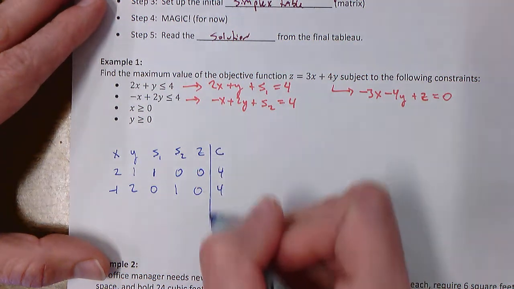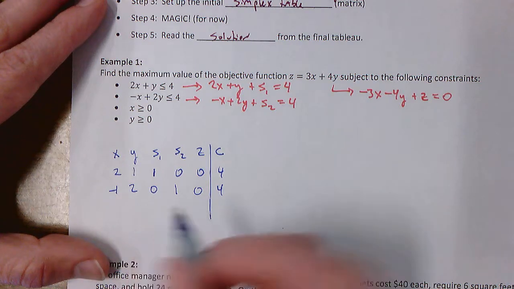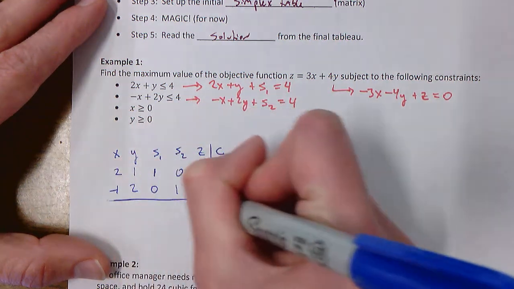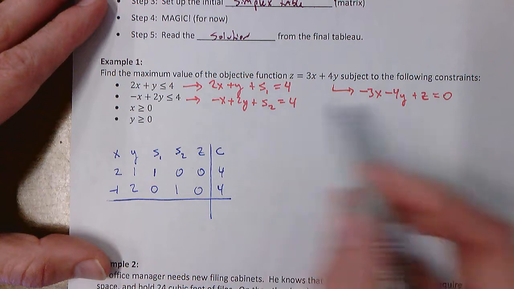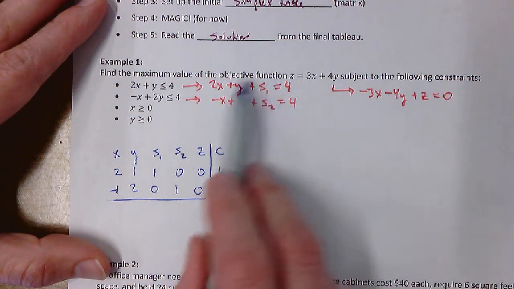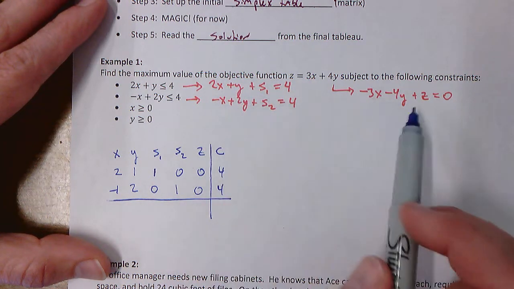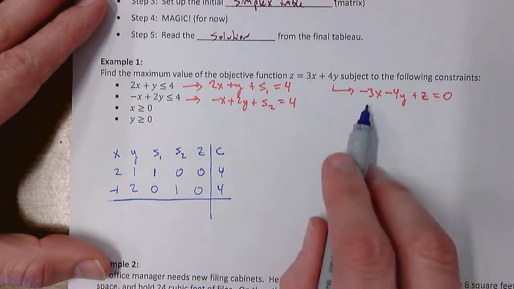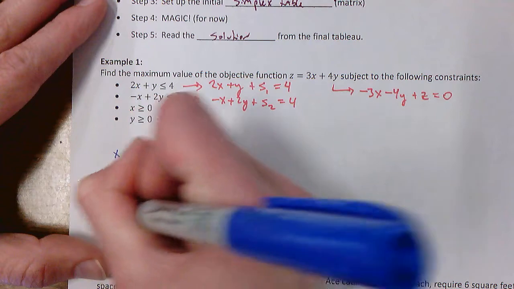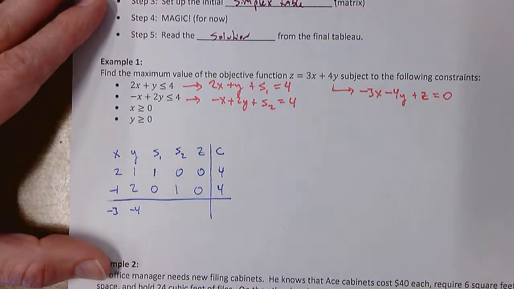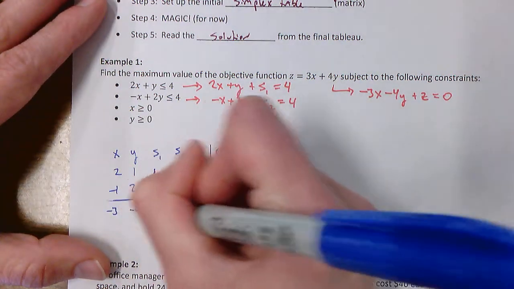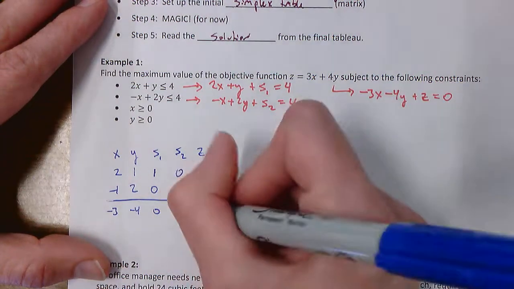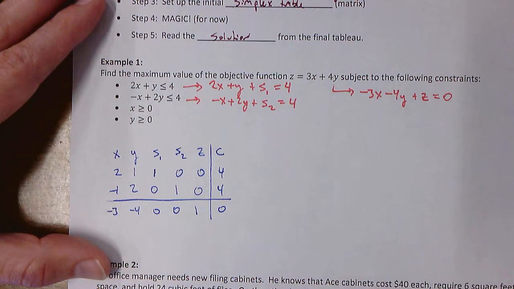All right, and then similar to how we use this vertical line to split the two sides of our equations, we're going to add in a horizontal line to split our two types of equations, right? So these are our constraint functions, and we're going to put the objective function at the bottom. So this one has negative 3x minus 4y, right? There's no slack variables of either type. There's one z, and it equals 0.